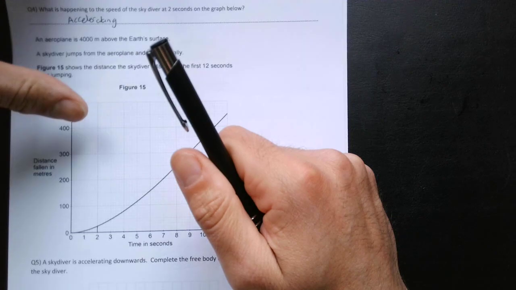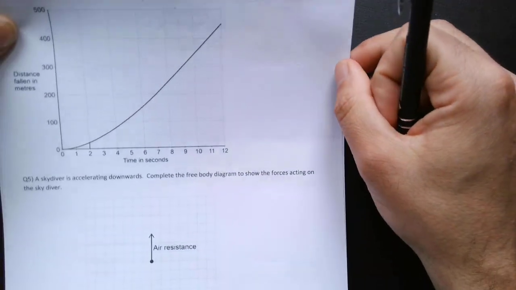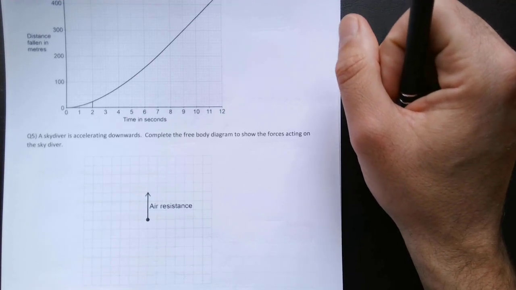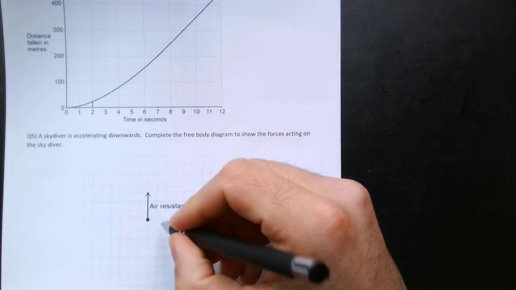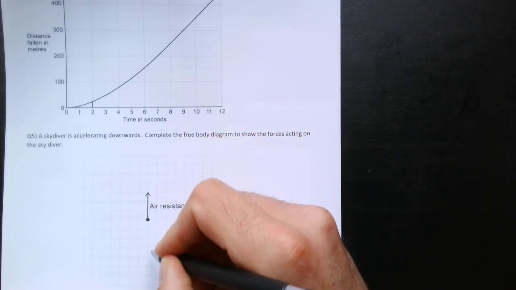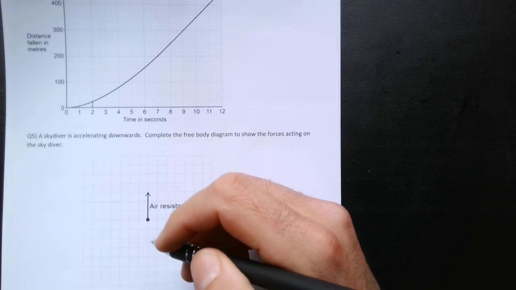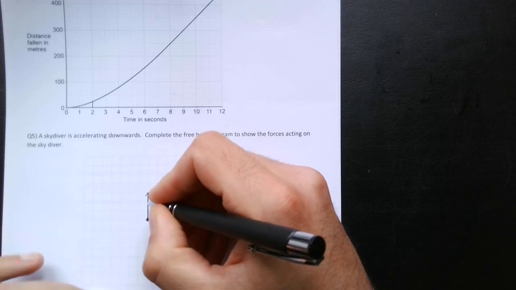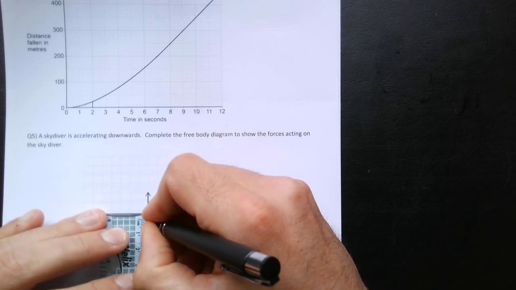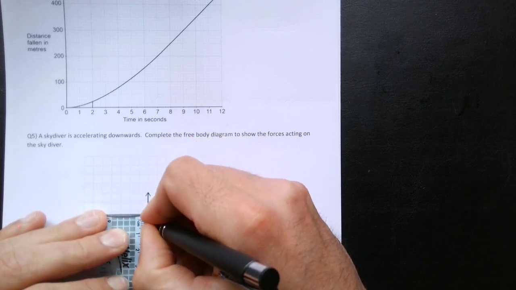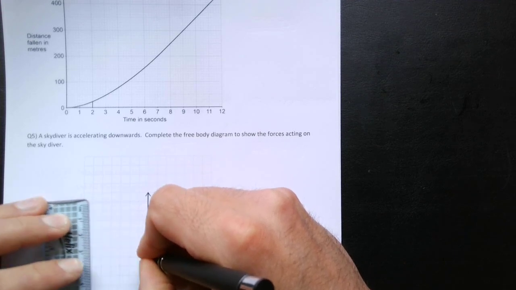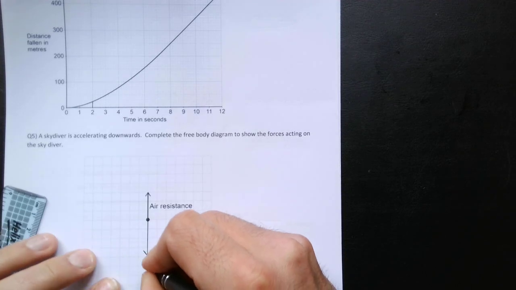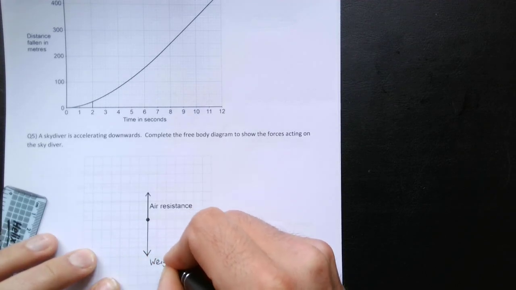Okay. Now, if we look at question 5, it says a skydiver is accelerating downwards. Complete the free body diagram to show the forces acting on the skydiver. So skydivers falling. If they're speeding up, the force has to be bigger going down. So we know this is 3 squares up. So we draw a free body diagram to draw an arrow downwards that's more than 3 squares. As long as it's more than 3 squares, you'll get the mark. And don't forget to label the arrow as weight, and that'll get you 2 marks.